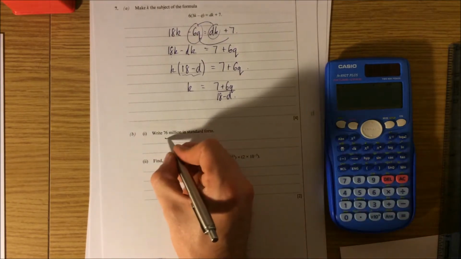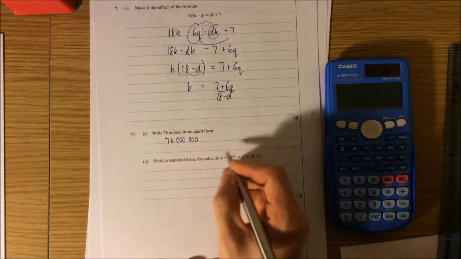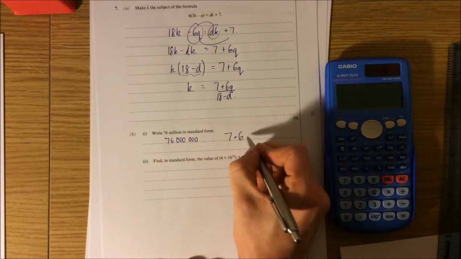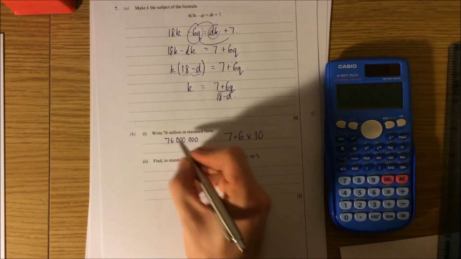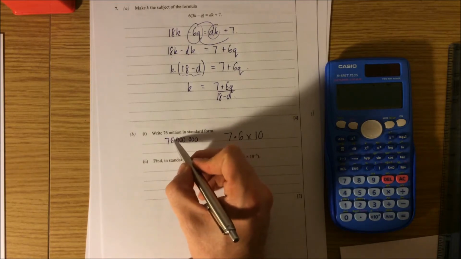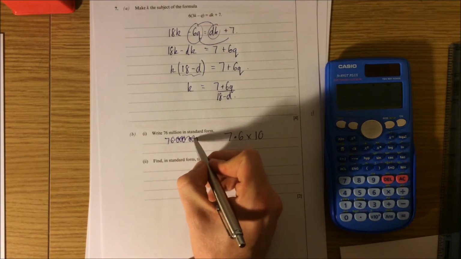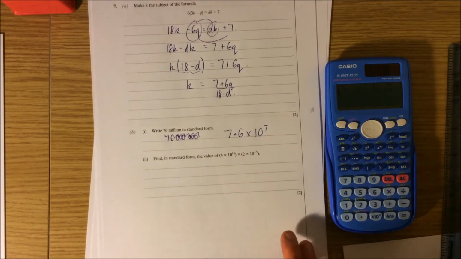76 million in standard form. 76 million is the number 76, then followed by 6 zeros. To turn this into standard form, I will need 7.6 times 10 to a power. It has to be a number less than 10, so we make it 7.6. That's where I'm putting the decimal point. It is currently at the end. It has moved 1, 2, 3, 4, 5, 6, 7 places, so it is to the power of 7. Answer the question in standard form.